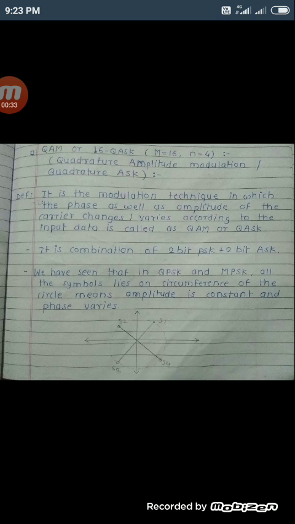First of all, we will see what is meant by quadrature amplitude modulation. It is the modulation technique in which the phase as well as the amplitude of the carrier changes according to the input data. It is called quadrature amplitude modulation or quadrature amplitude shift keying. It is also a combination of 2-bit PSK and 2-bit ASK. Already we have seen phase shift keying and amplitude shift keying, and in that we have also seen QPSK and MPSK, quadrature phase shift keying and M-ary PSK.